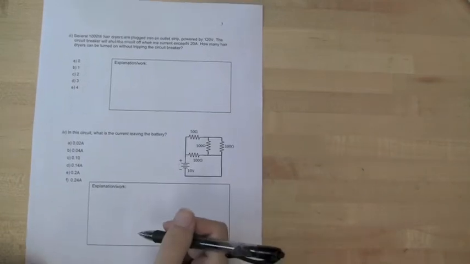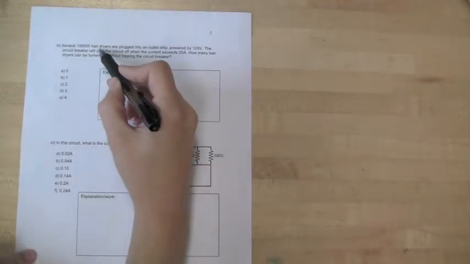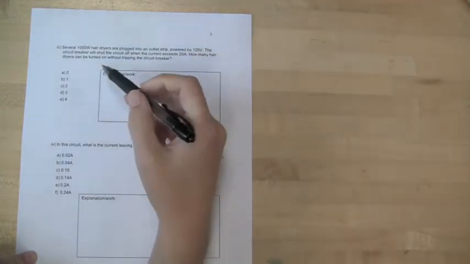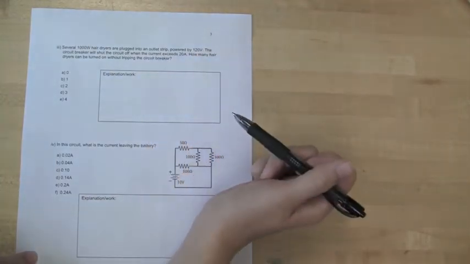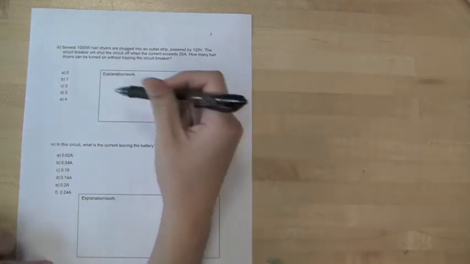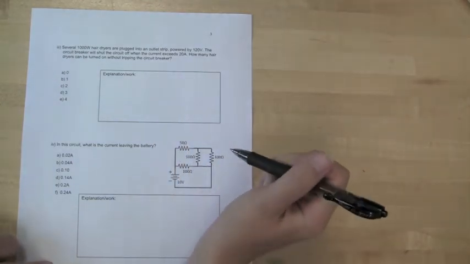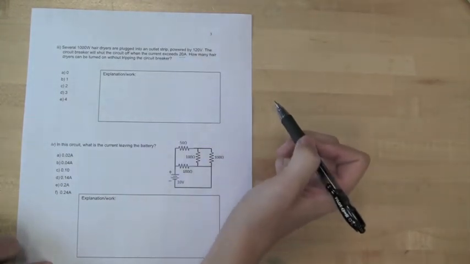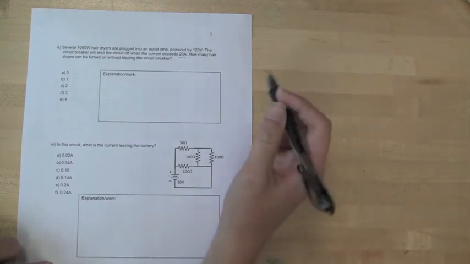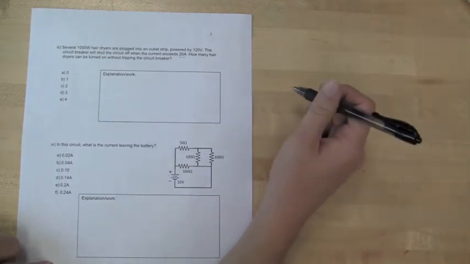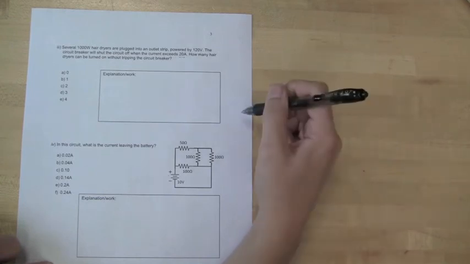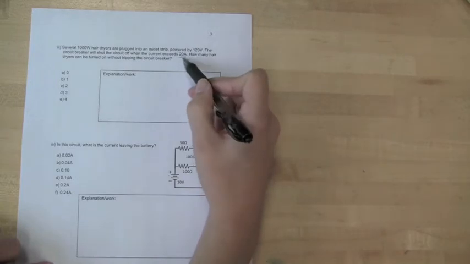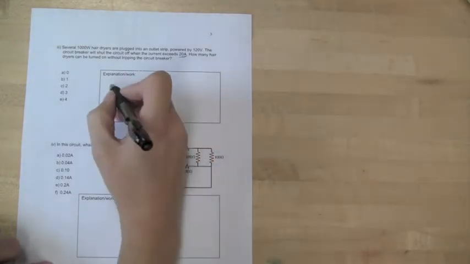Okay, let's do problem 3. We have several 1,000 watt hair dryers plugged into an outlet strip powered by 120 volts. The circuit breaker will shut off the circuit when the current exceeds 20 amps. So we want to know how many hair dryers we can turn on without tripping the circuit breaker. Okay, so we have 20 amps total. Each hair dryer will require some amount of current, and we need to figure out how much current each hair dryer uses and make sure that we have less than 20 amps total from the hair dryers.